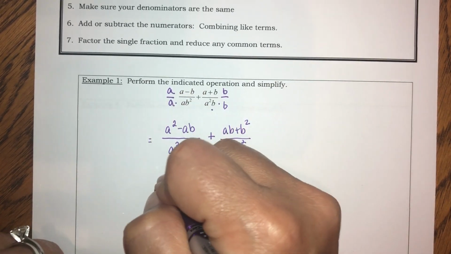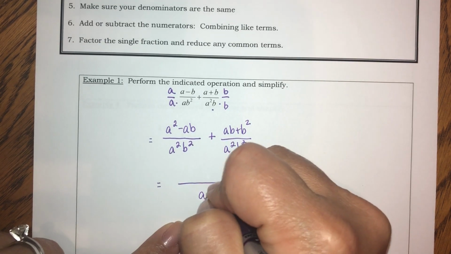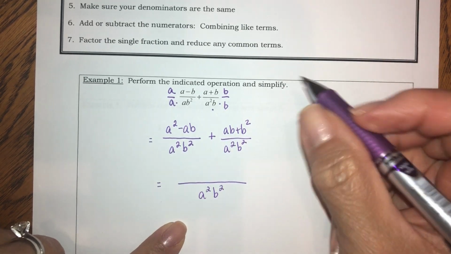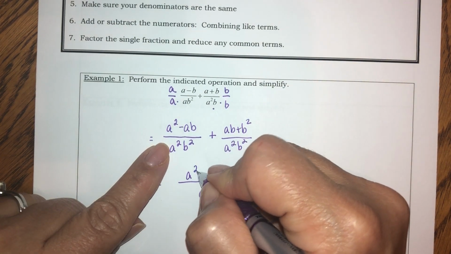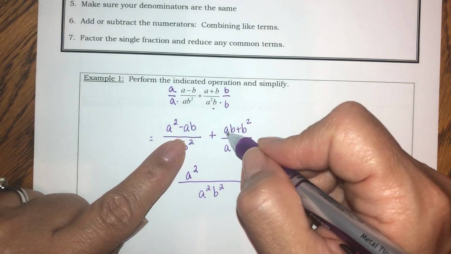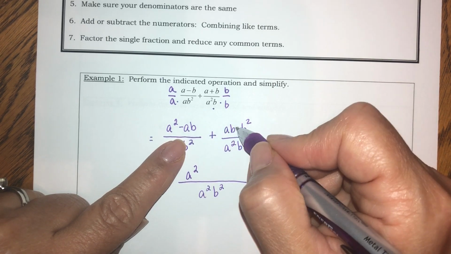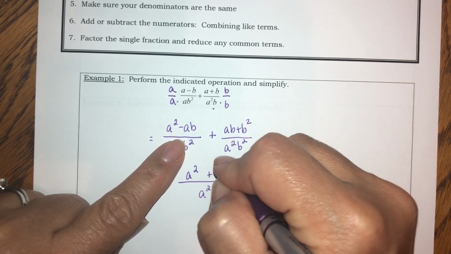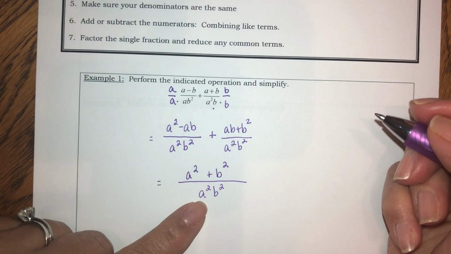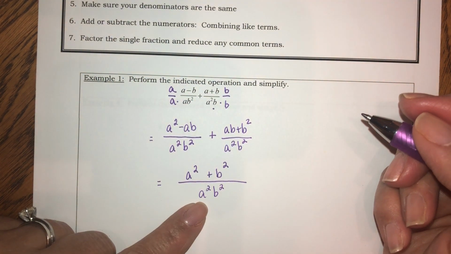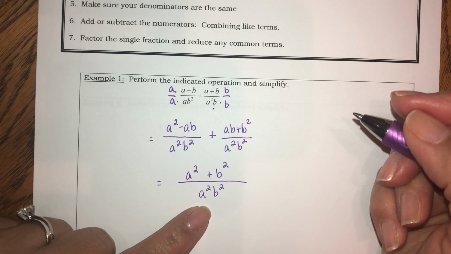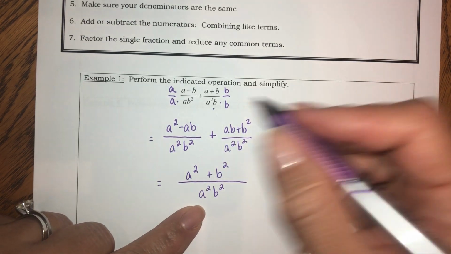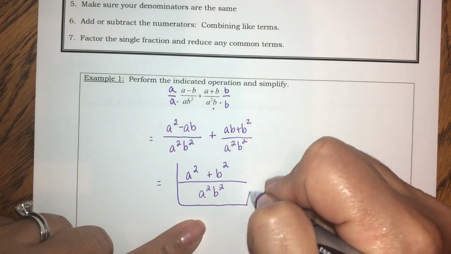So I keep that common denominator, a squared b squared, and I combine like terms on the top. So I have a squared, then I have minus ab and plus ab. Well, they cancel each other out. And then I have plus b squared. And that's it. I can't do anything else with this. The top has a plus in between, the bottom does not. These do not match. I cannot factor anything. This is my final answer.